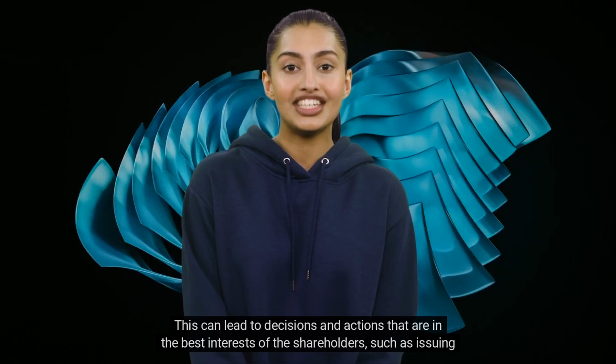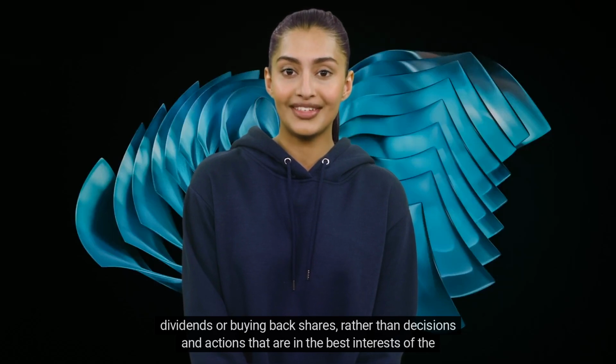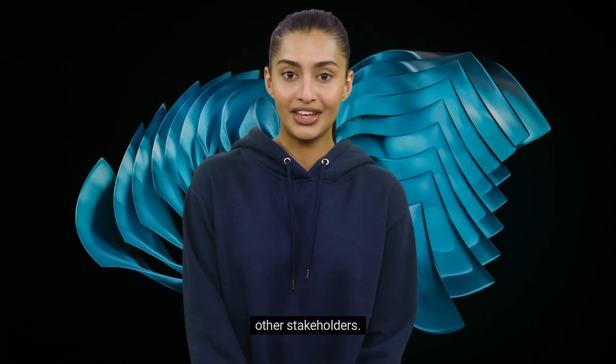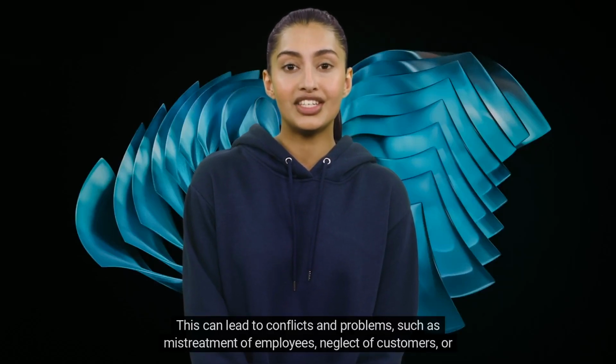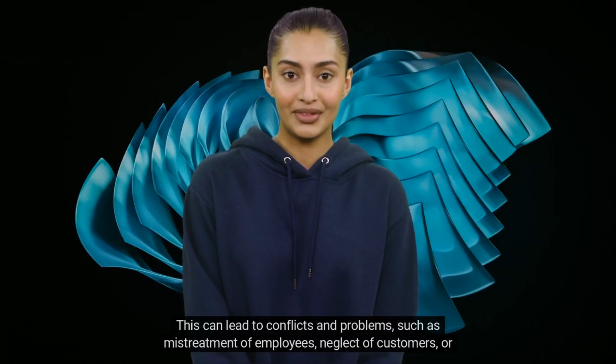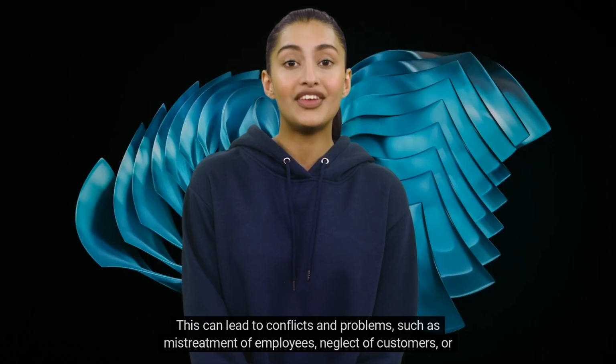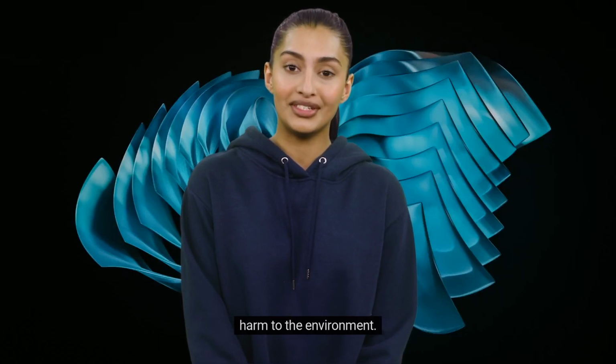This can lead to decisions and actions that are in the best interests of the shareholders, such as issuing dividends or buying back shares, rather than decisions and actions that are in the best interests of the other stakeholders. This can lead to conflicts and problems, such as mistreatment of employees, neglect of customers, or harm to the environment.